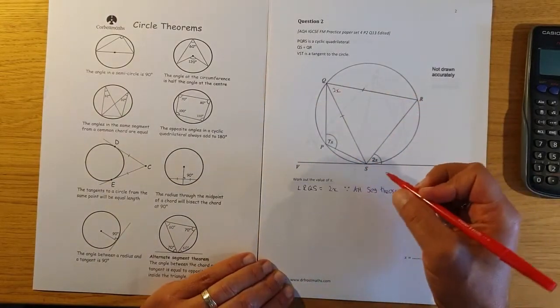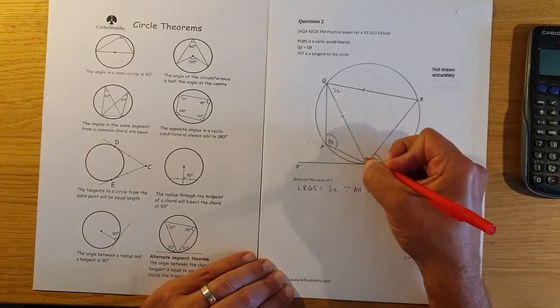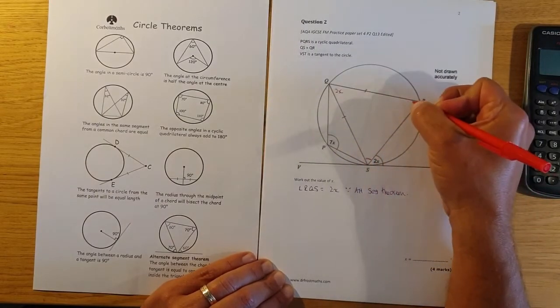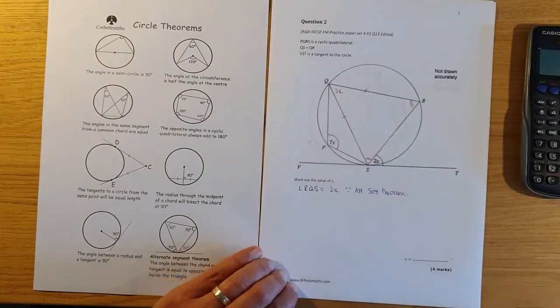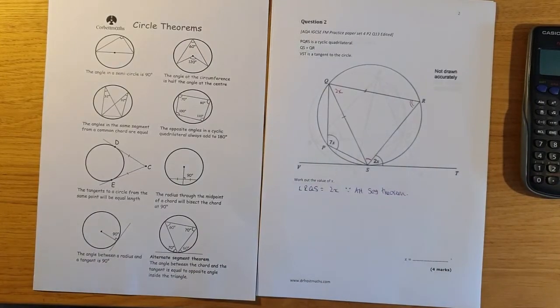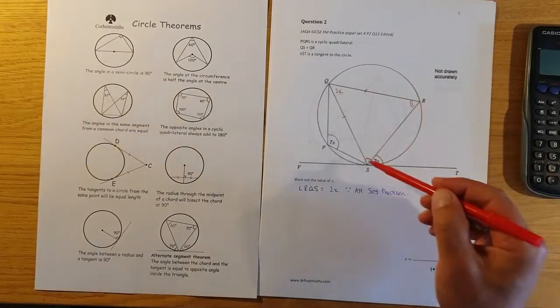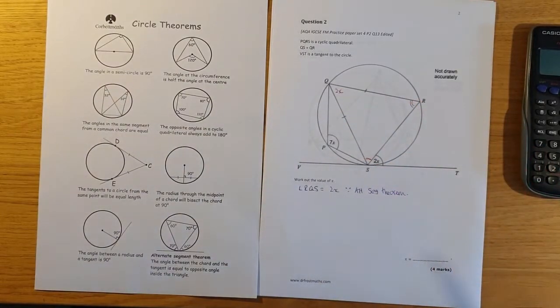Next, what have I got to use? I've got this isosceles triangle. Now that means that this angle here, marked with a double arc, and this angle here, marked with a double arc, are the same. So if I know this one, I know this one. Fantastic. What do these three angles add up to? Well, they add up to 180 degrees.